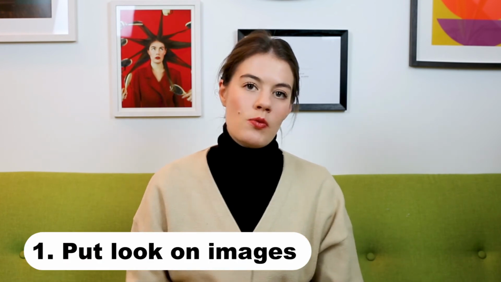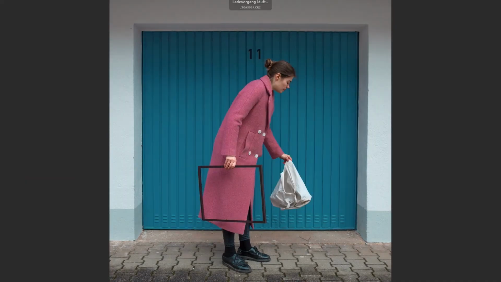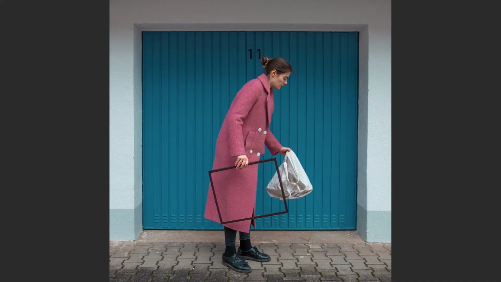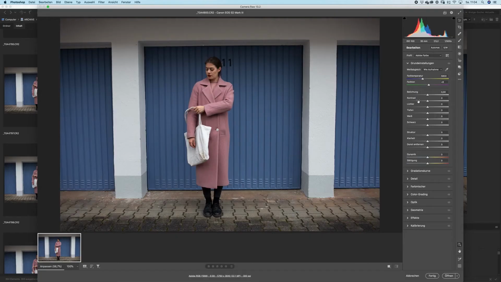So if you shot all your photos for your stop motion video, I would jump to your desktop, and there are mainly two things I would do before jumping into Premiere to actually create a stop motion video. The first thing I usually do is I create a look for my images, usually with Camera Raw, so I have them all opened up in Bridge. I can just play them through, so I already see a little bit how the stop motion video will look afterwards, and I just create a look.